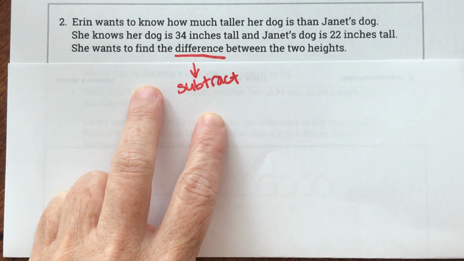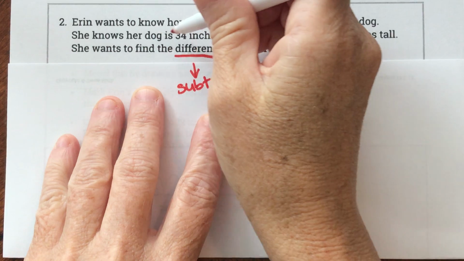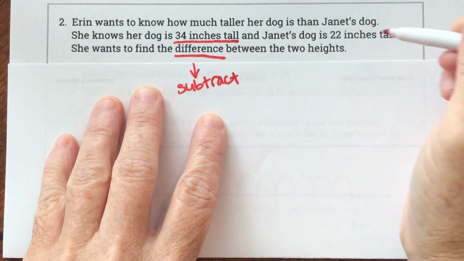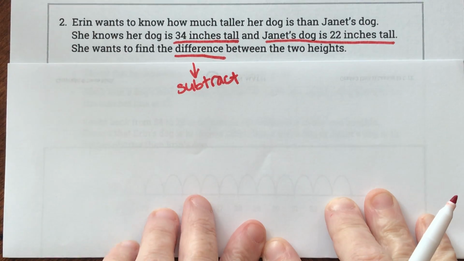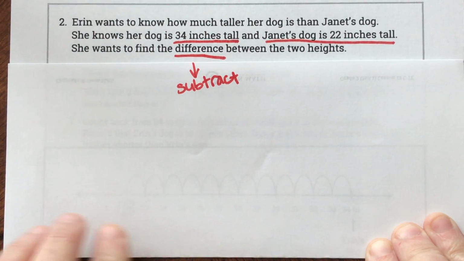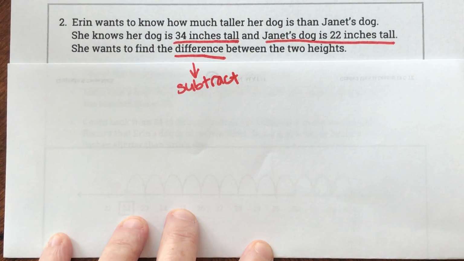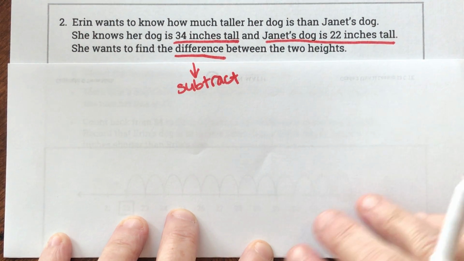Okay, so what do I know here? I know that her dog is 34 inches tall and Janet's dog is 22 inches tall. Okay, when you are doing subtraction, we always put the larger number on top.